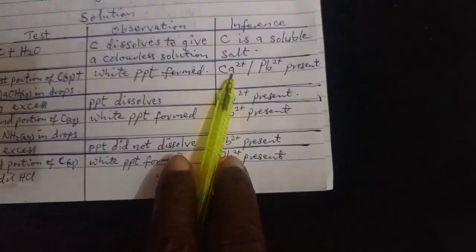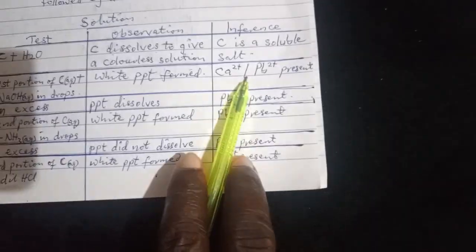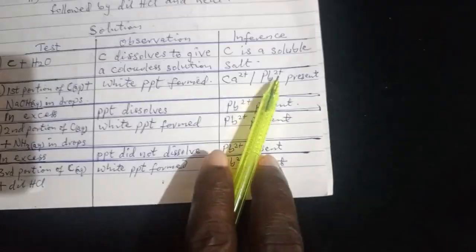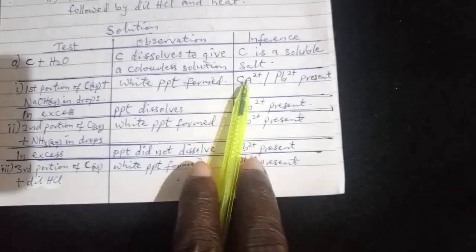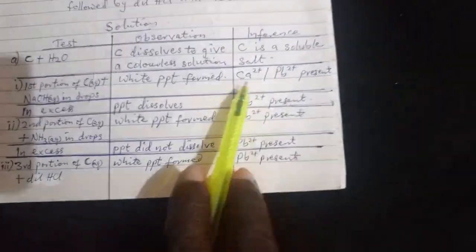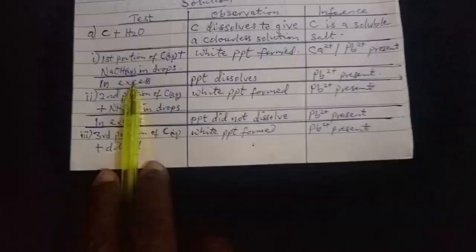Do not write 'and', write 'or'. If you say both are present, it is not true, because the two of them are not there. It's just one. They will mark you bad.